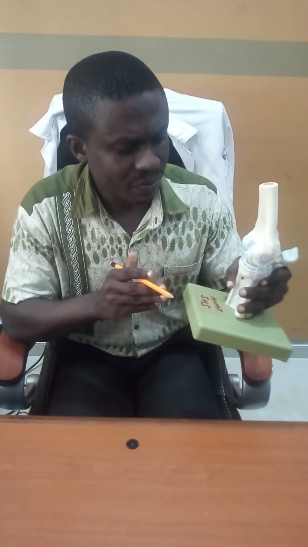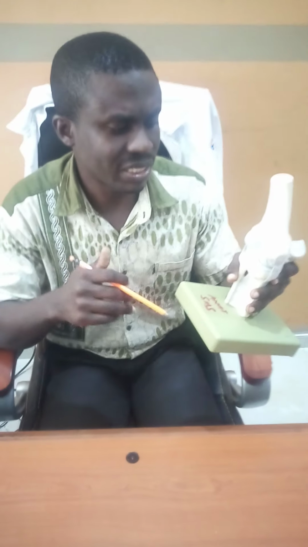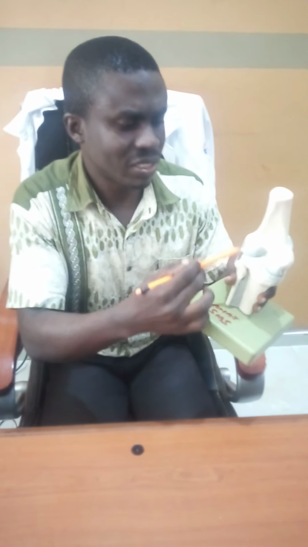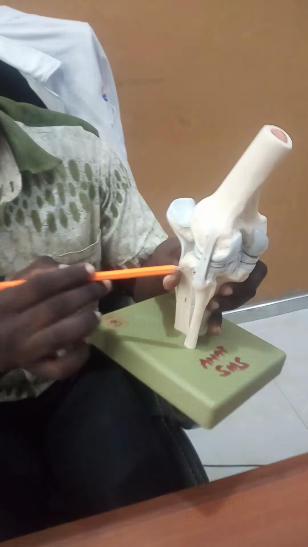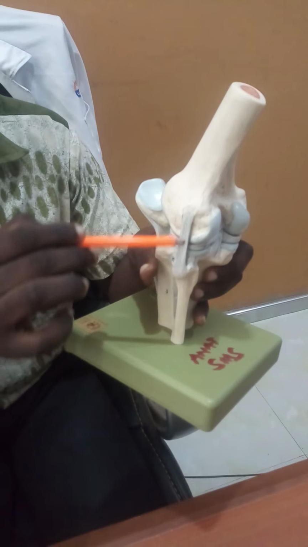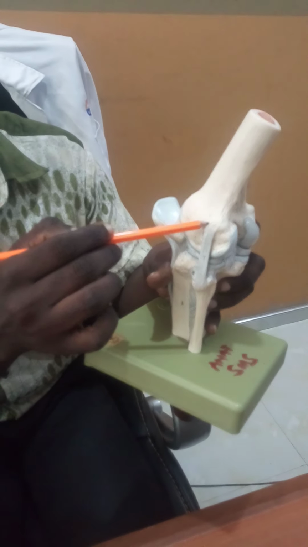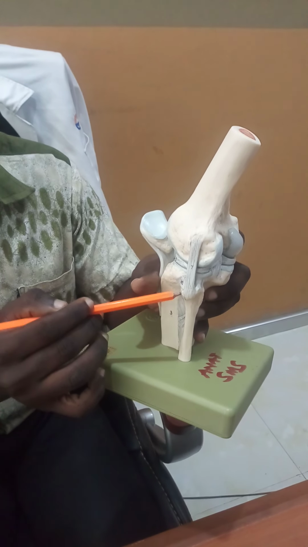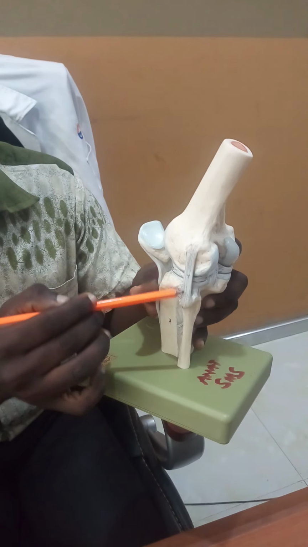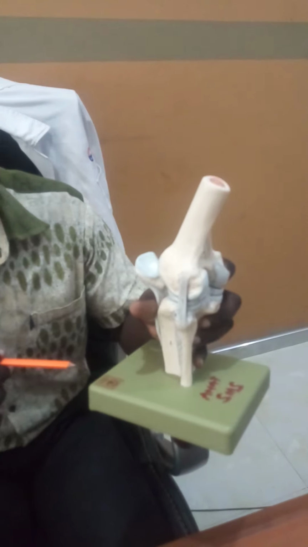Now, we also find that there will be extracapsular ligaments, and notably we have this ligament over here, which is known as the lateral collateral ligament, spanning all the way from the lateral epicondyle of the femur to the lateral aspect of the head of the fibula. This is the lateral collateral ligament, but because it's related to the fibula, then we also call it fibular collateral ligament.